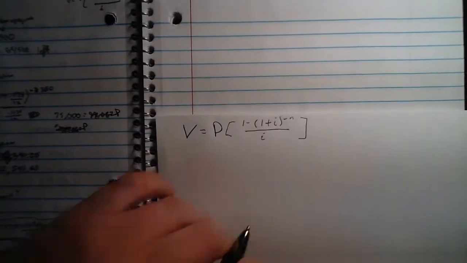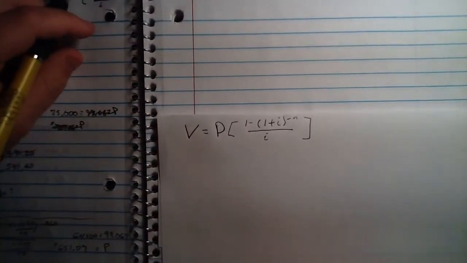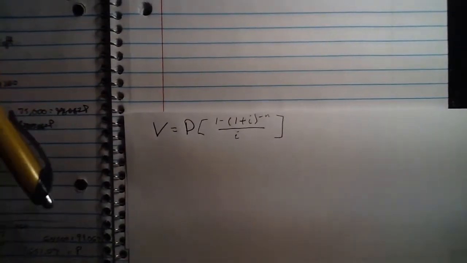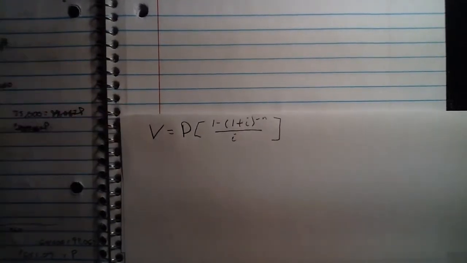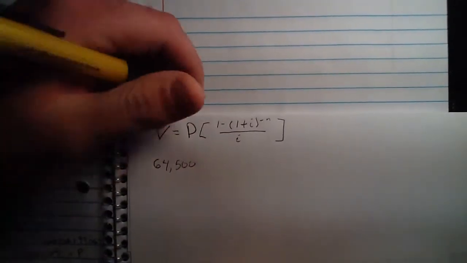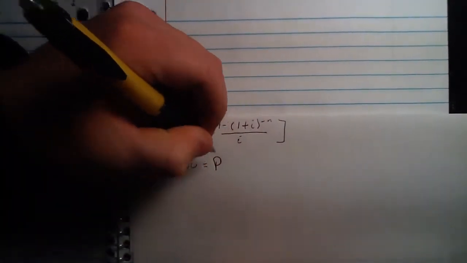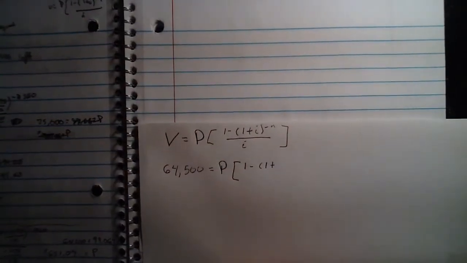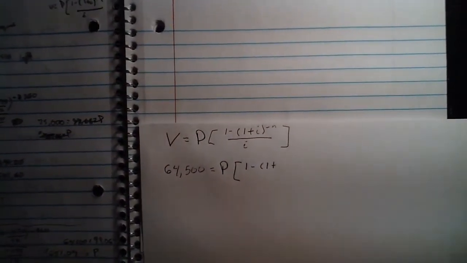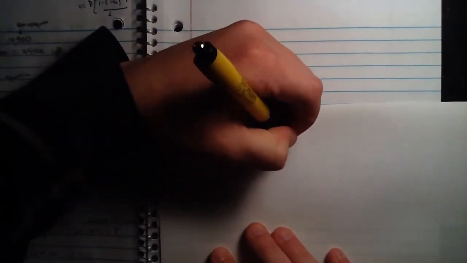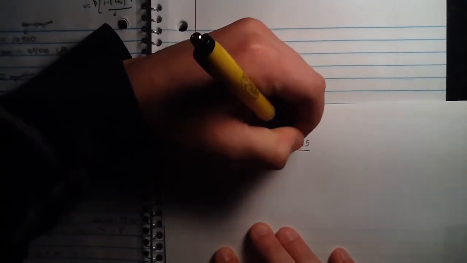Alright, as I said, class, this is the equation we've been working with in class, and this is if you were going to buy something now but don't have the money for it now, you're going to have to pay interest over time. So V here will be your $64,500 you still have to pay. P is what we are looking for, which is our monthly payment, and the rest is just part of the equation. 1 minus 1 plus, it asks what our rate was a year, and it is 11.75%, so written as a decimal that will be 0.1175.